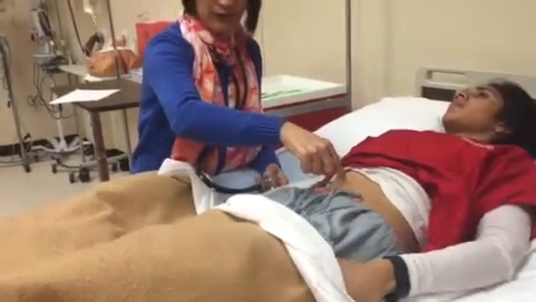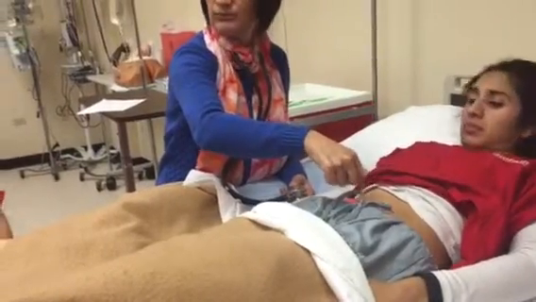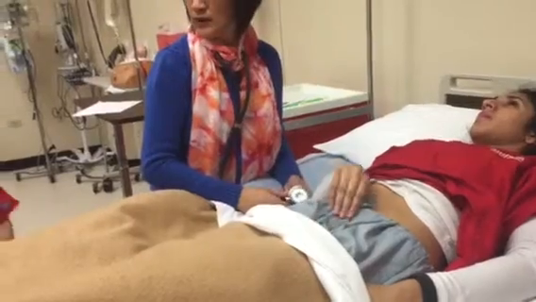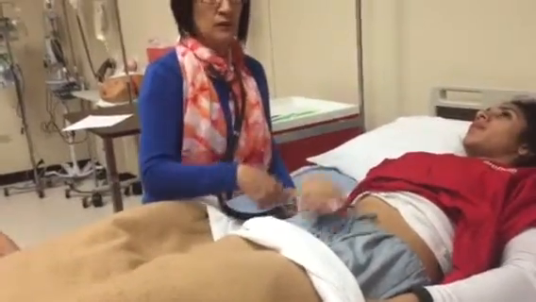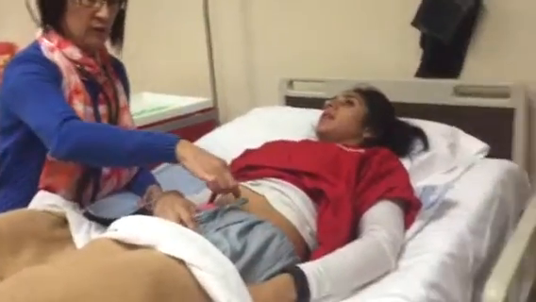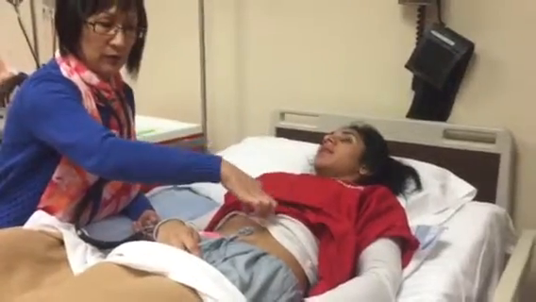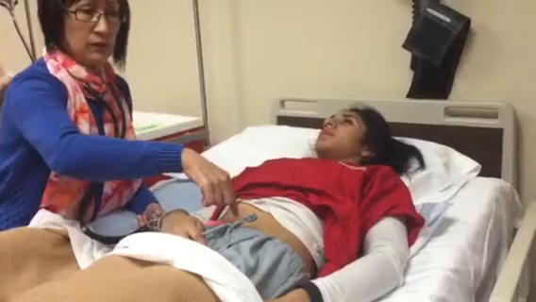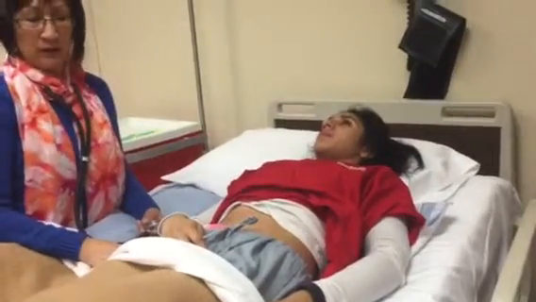The venous hum. So aortic, then you have the iliac, renal, and the venous hum along the umbilical area.